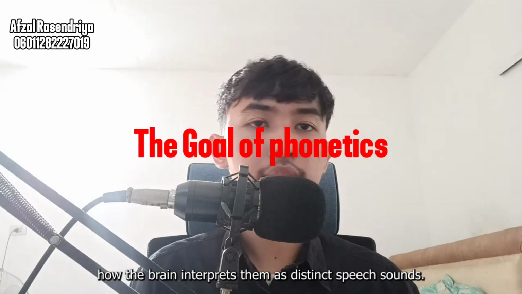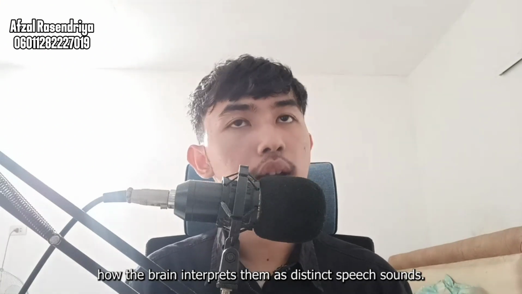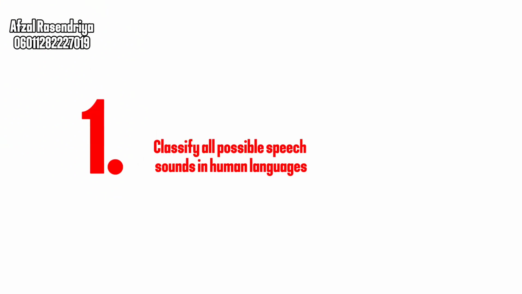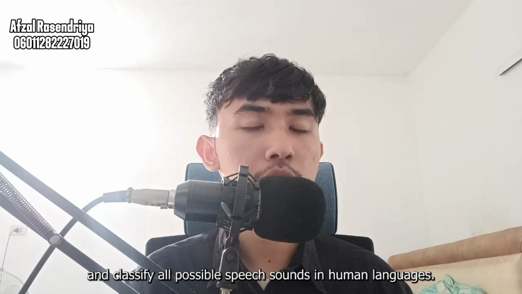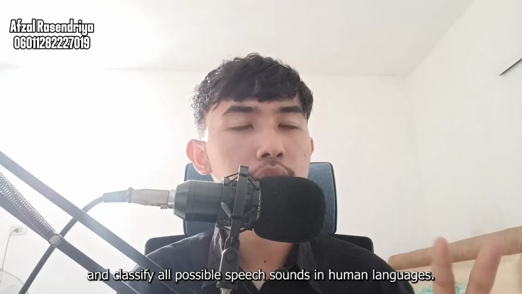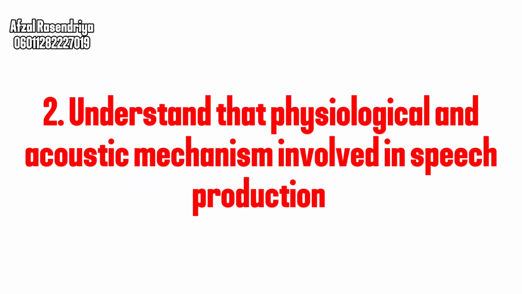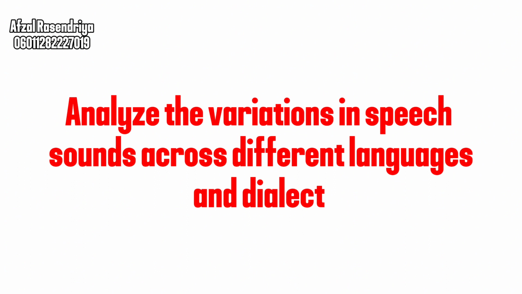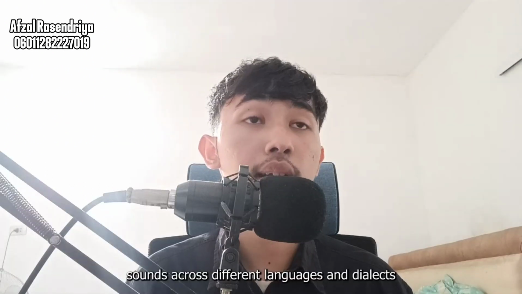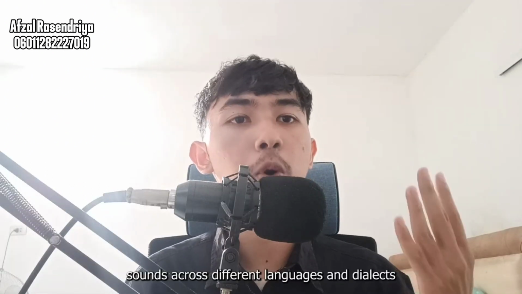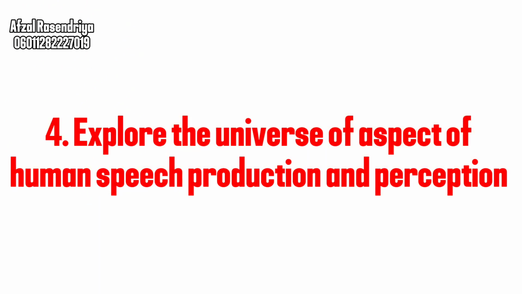So the goals of phonetics are: number one, to describe and classify all possible speech sounds in human languages. Number two, to understand the physiological and acoustic mechanisms involved in speech production. Number three, to analyze the variations in speech sounds across different languages and dialects. And number four, to explore the universal aspects of human speech production and perception.